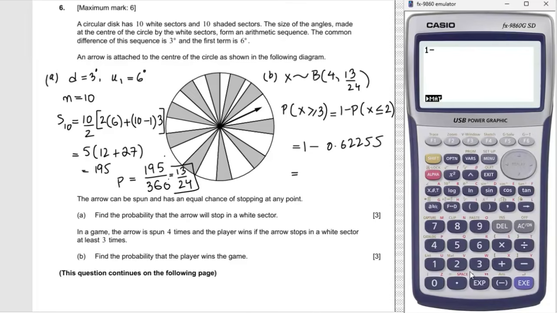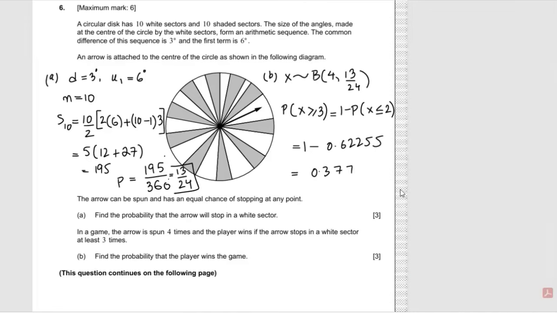And 1 minus 0.62255, I'm getting 0.37745. And my answer, to 3 significant figures, should be 0.377.